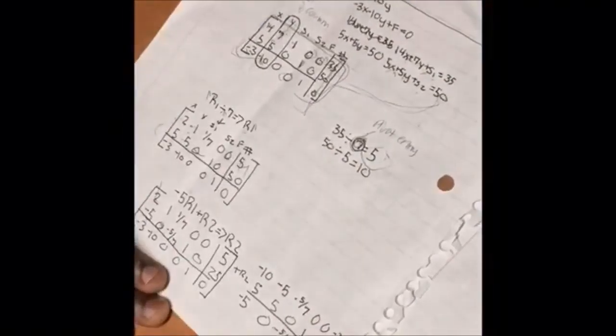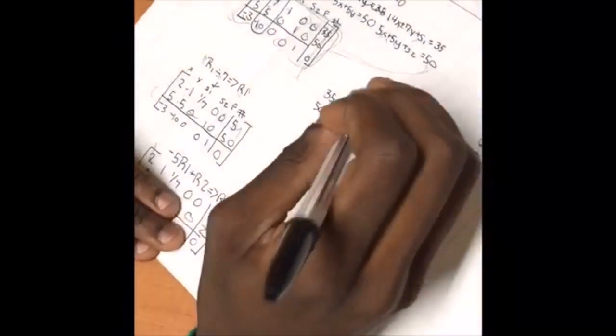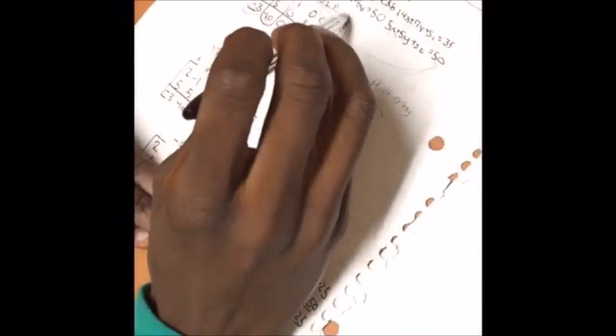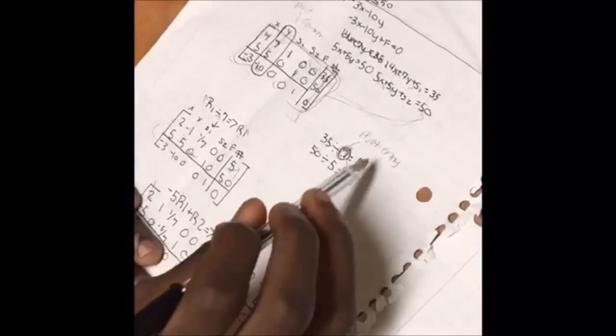Now that we have this set up, we want to look at the bottom row for the most negative number, which is negative 10. That's going to be our pivot column. Now that we have our pivot column, we want to get the pivot entry. To get our pivot entry, we must take the number and divide it by the pivot column. So we do 35 divided by 7, which gives us 5. 50 divided by 5, which gives us 10. 0 divided by negative 10, which is impossible. We see that 5 is the smallest positive answer, so that's going to be our pivot entry. So 7 is our pivot entry.